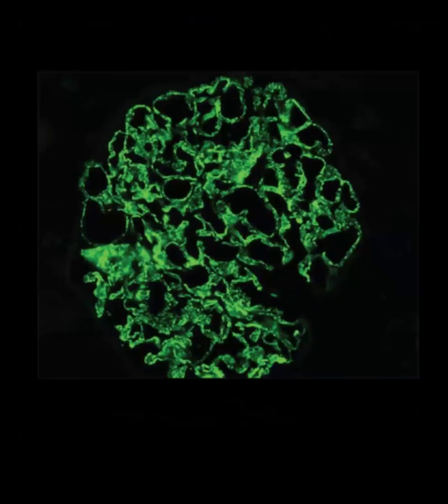So it is a type of granular deposits. You can see the granules. There can be fine granules if they are very delicate and very small, like gold dust. When the granular deposits are fine, that can be a different disease. And when the granular deposits are coarse, that can be a different disease.